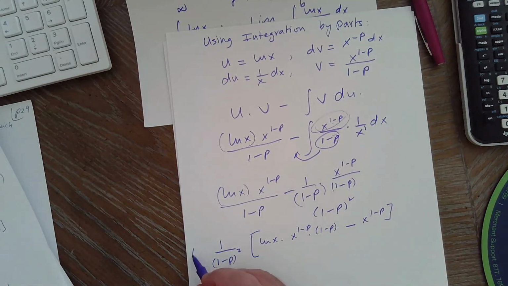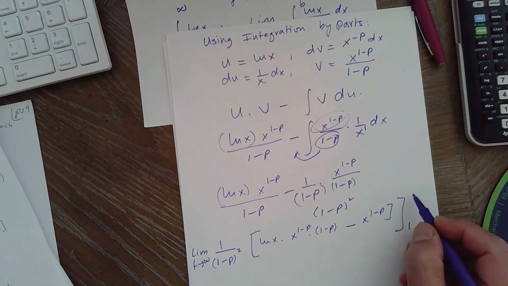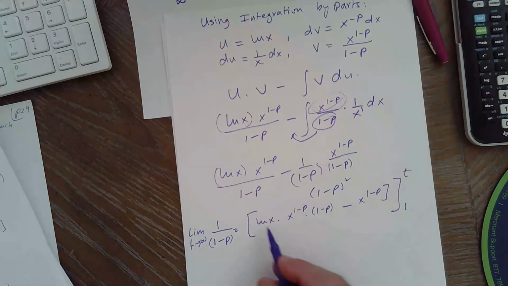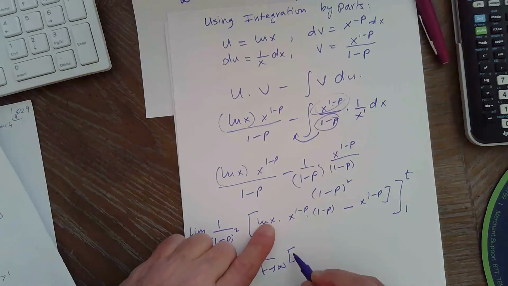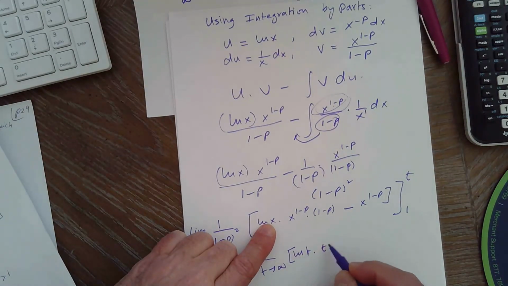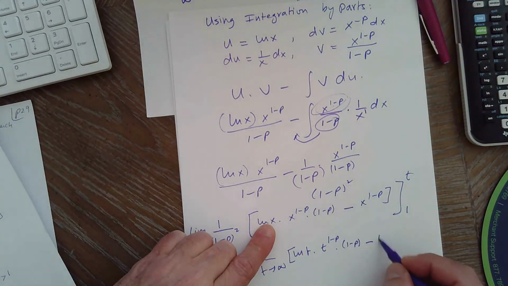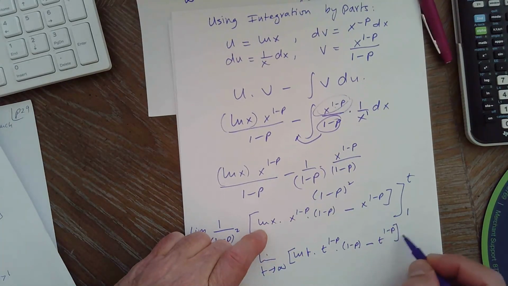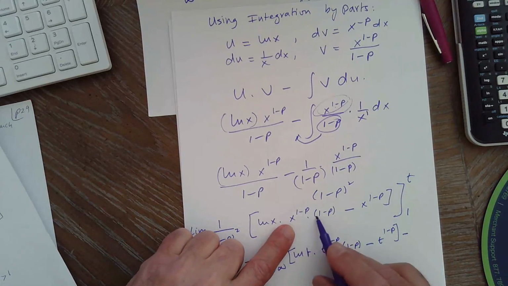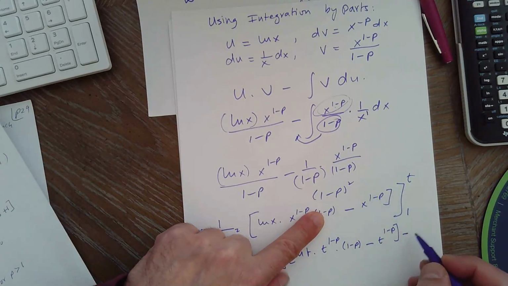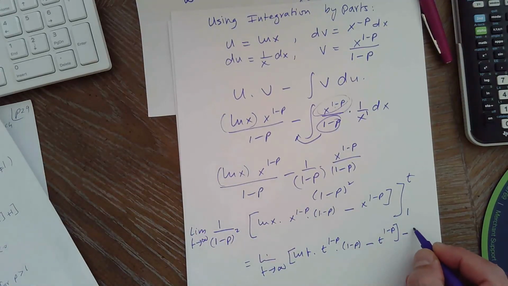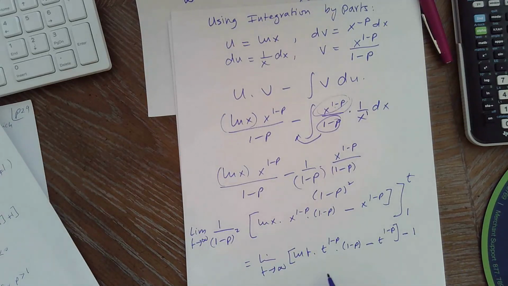So we're going to do the limit as t goes to infinity, from 1 to t. If you put that in there, you're going to get the limit as t goes to infinity of ln of t times t to the 1 minus p times 1 minus p, minus t to the 1 minus p, minus, if you put a 1 in there, that's a 0 and that's 1.